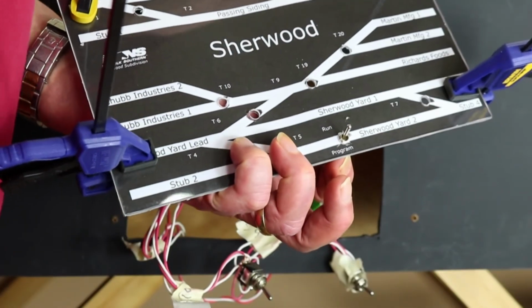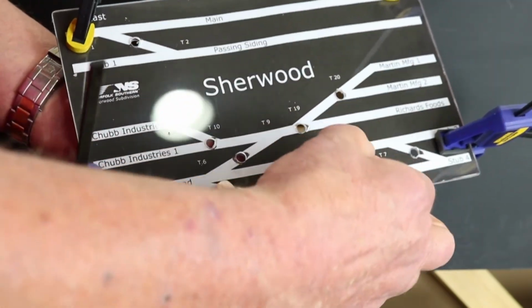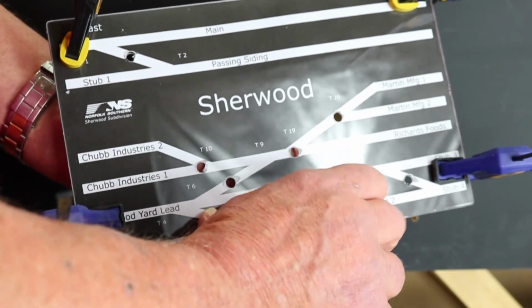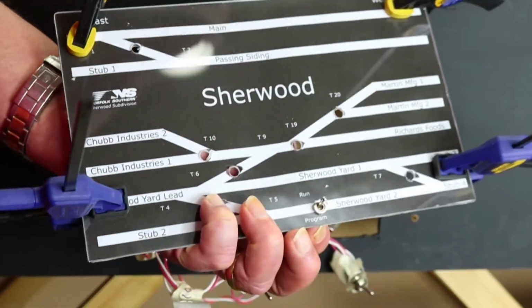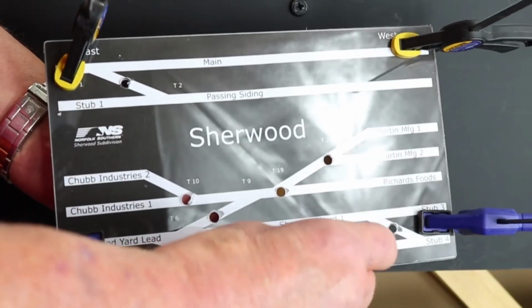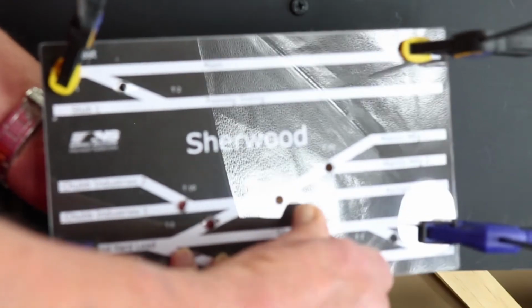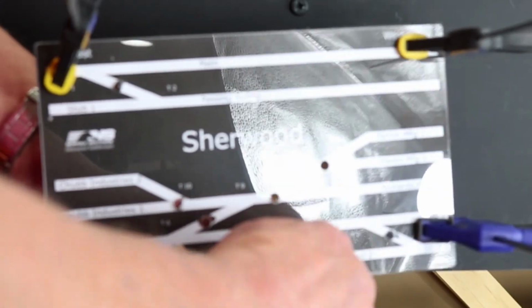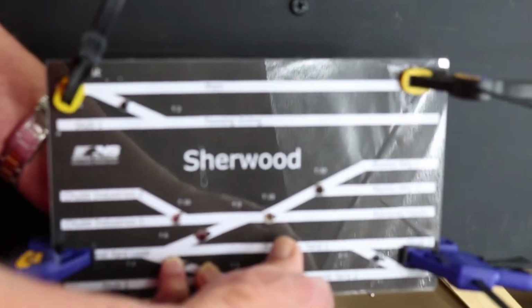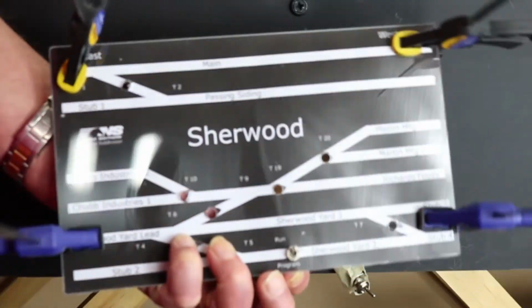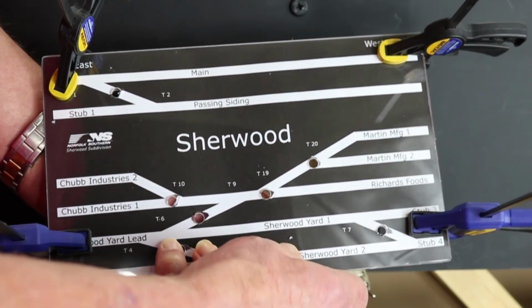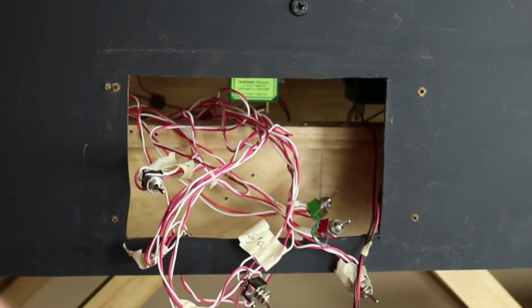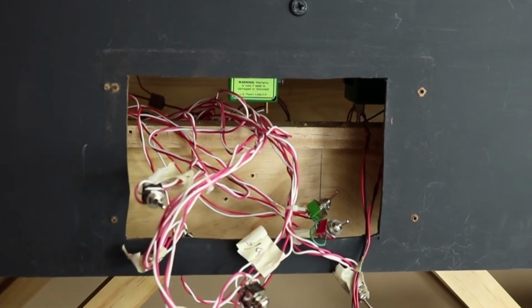So now we have that in. We get our nut, get it started, and then tighten it. Okay, that's the first one.